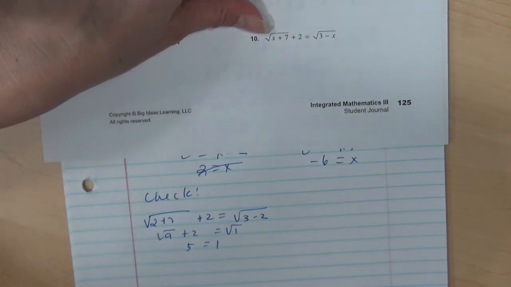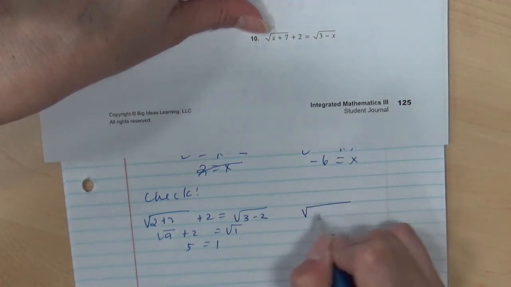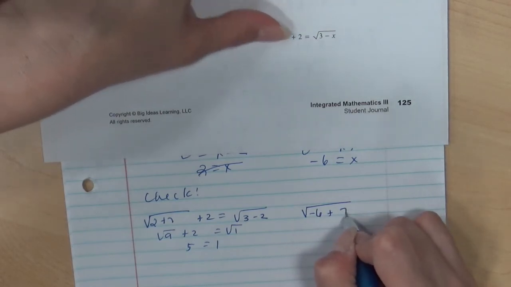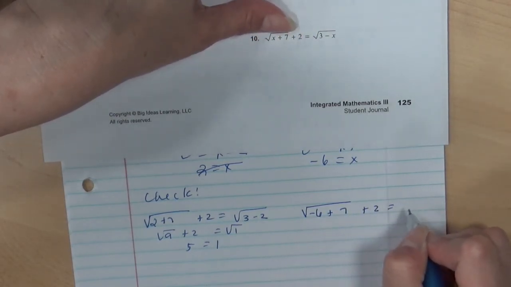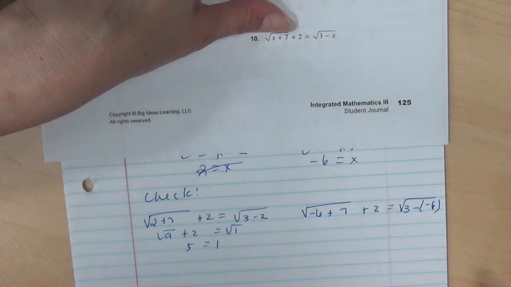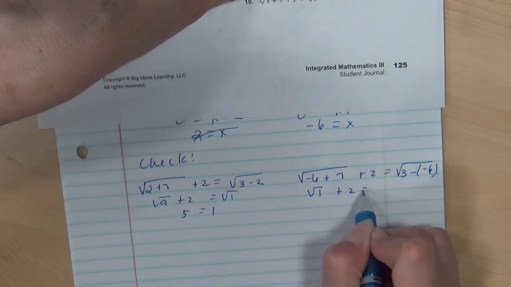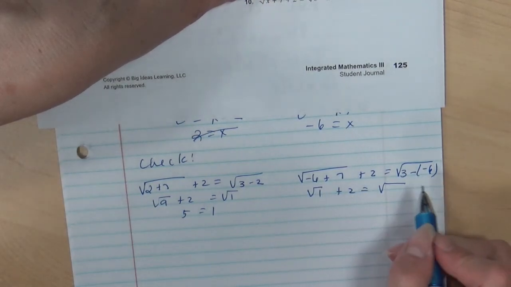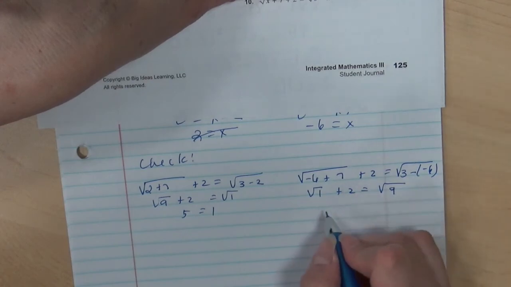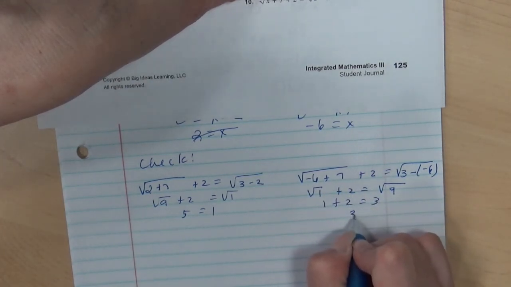Okay. Now check negative 6. So we'll have square root of negative 6 plus 7, and then the plus 2 outside equals the square root of 3 minus negative 6. It gives me square root of 1 plus 2 equals the square root of 3 plus 6, which is 9. Square root of 1 is 1, so I've got 1 plus 2 equals 3. This time it is checking.